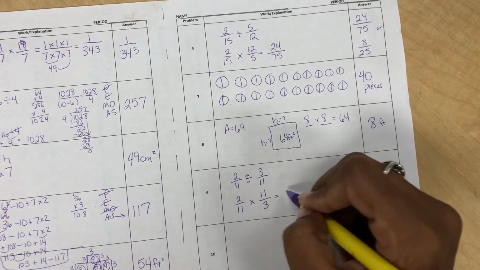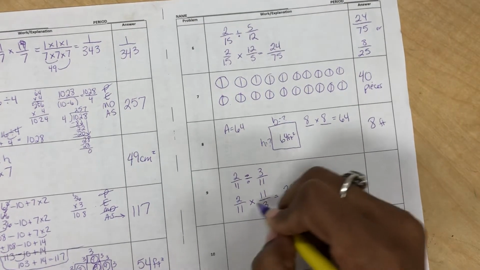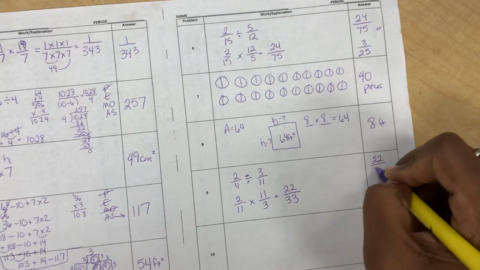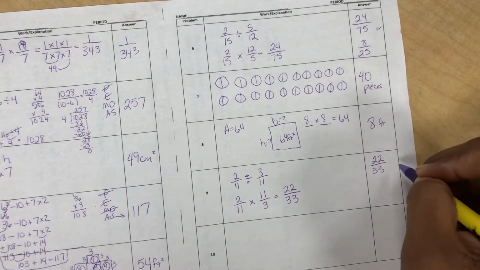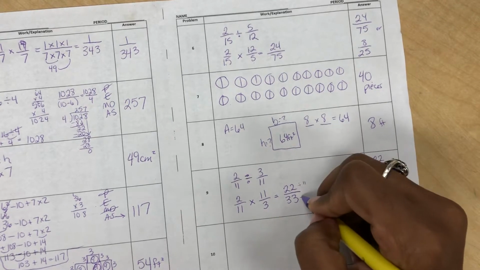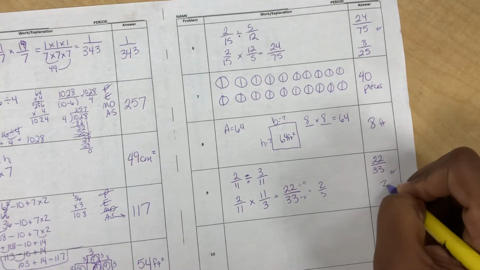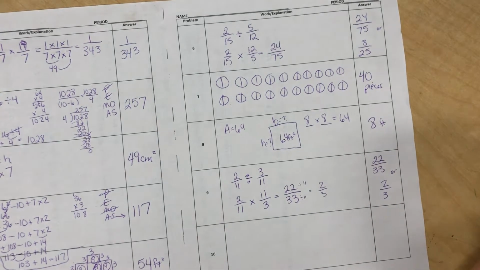Now I can do 2 times 11, which is 22, and 11 times 3, which is 33. So I have 22 over 33. If I simplify it by dividing them both by 11, it gives me 2/3. So either 22 over 33 or 2/3.